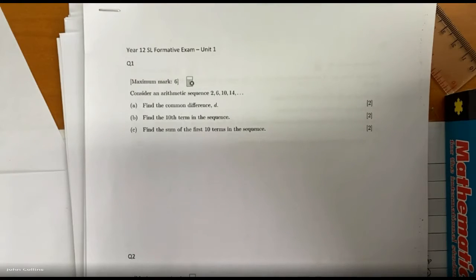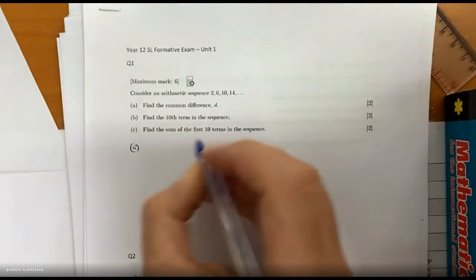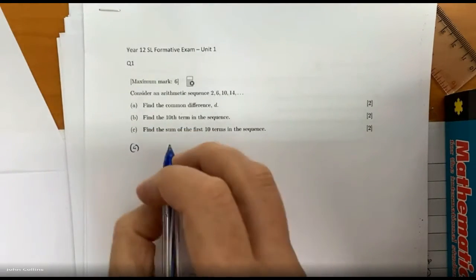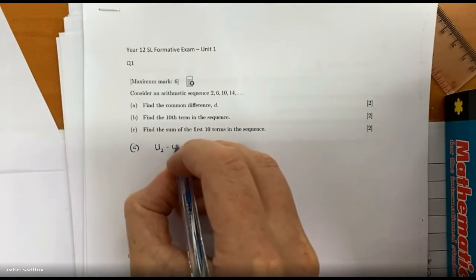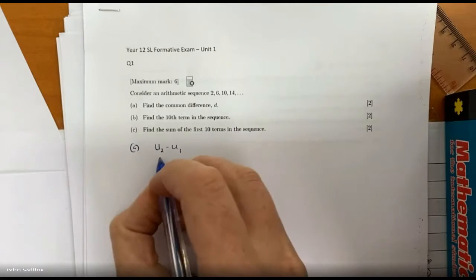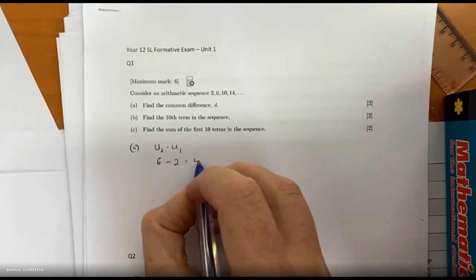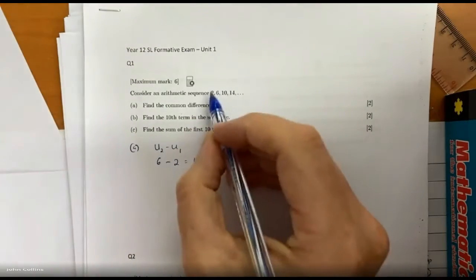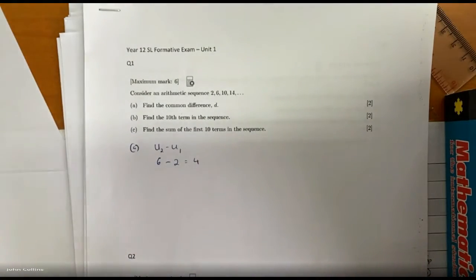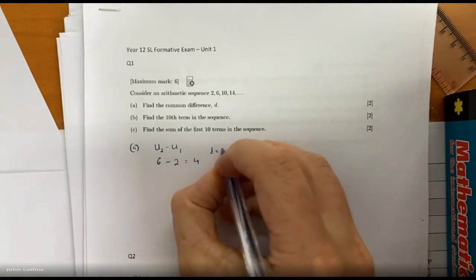The first question. Consider an arithmetic sequence. Find the common difference. To find the difference in an arithmetic sequence, just take any two terms, u2 minus u1, for example, the second term minus the first term, and we get 4. Or you can just ask how much am I adding each time, and it is 4. So the difference is 4.